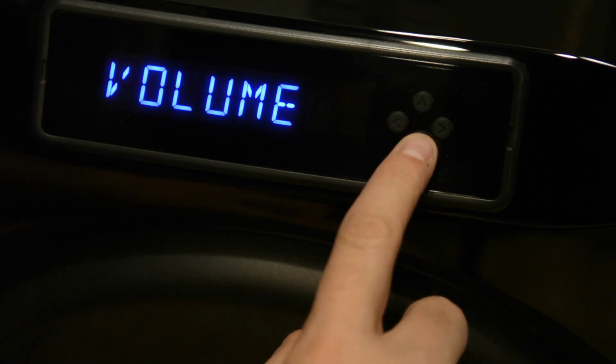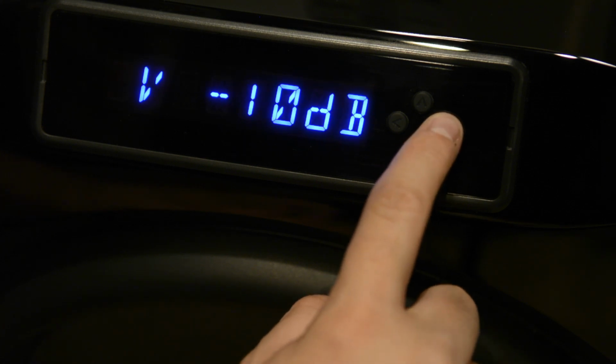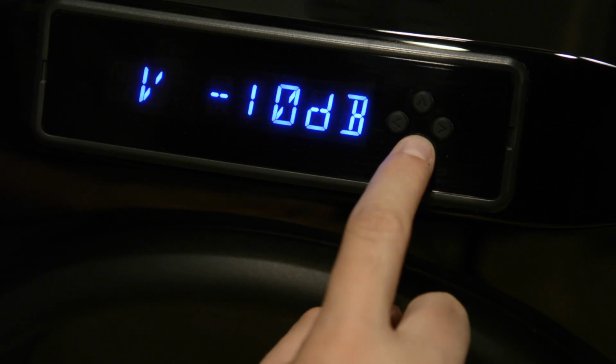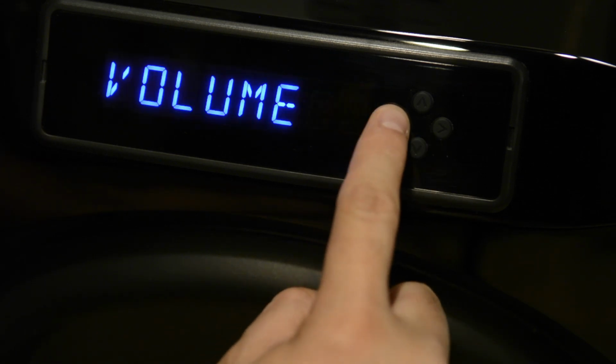The first option is your volume. If you want to adjust the volume, you would hit to the right to hit enter. And then you can increase or decrease. So I'm going to click the left button to go back.